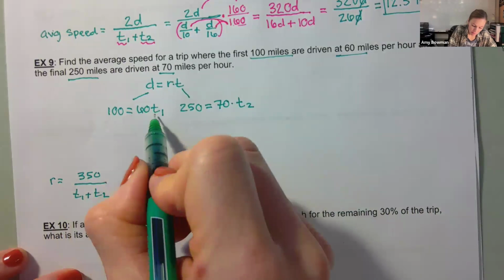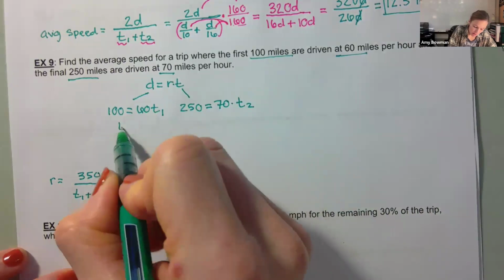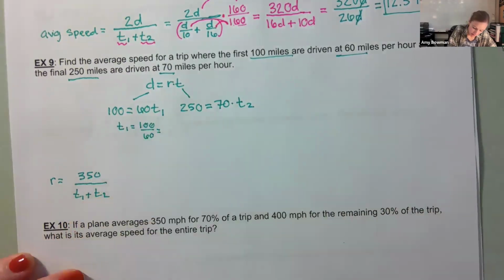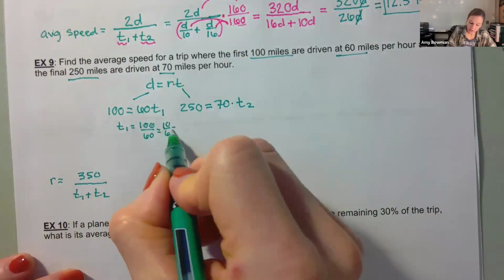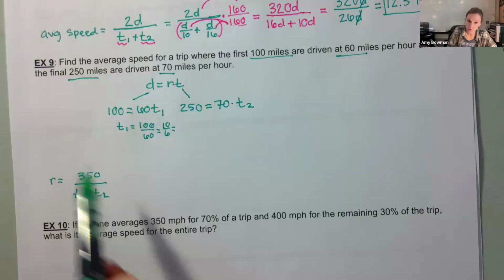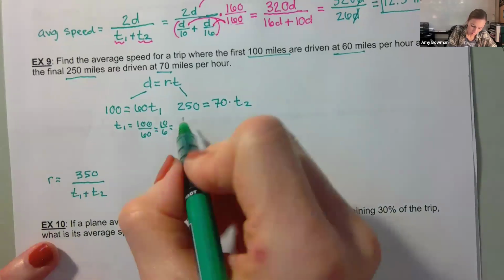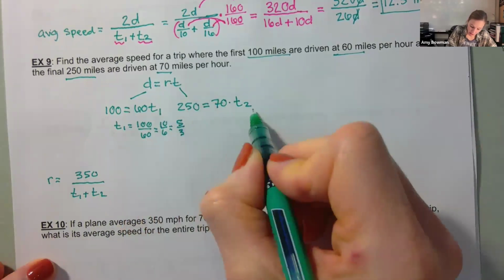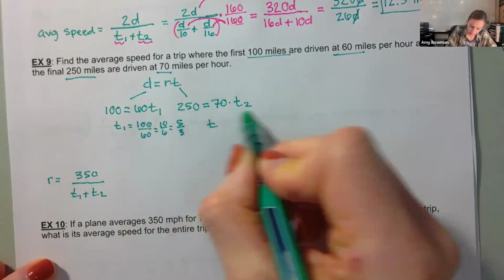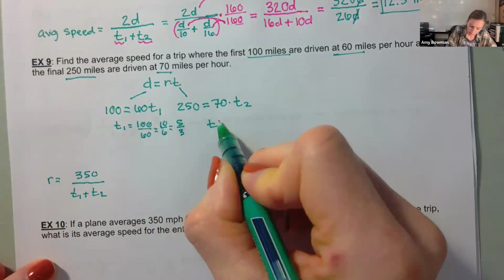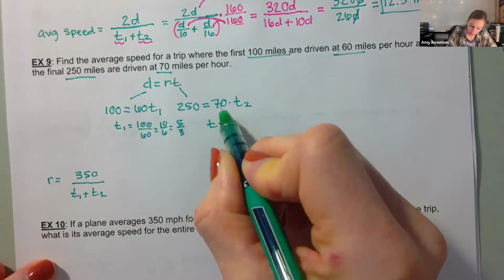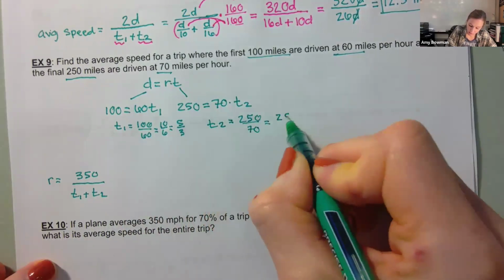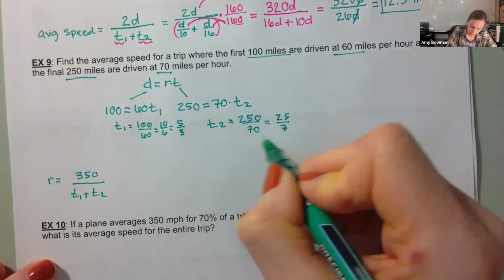So T1, we're just going to divide both sides by 60. So T1 equals 100 over 60, which we can simplify to 10 over 6. And we can simplify again, so we're working with as simple of fractions as possible. So 10 over 6, both divisible by 2. So T1 is 5/3. T2, we're going to get by dividing both sides of this second distance equals rate times time equation by 70. So we get T2 equals 250 over 70, which simplifies to 25 over 7. So these are T1 and T2.